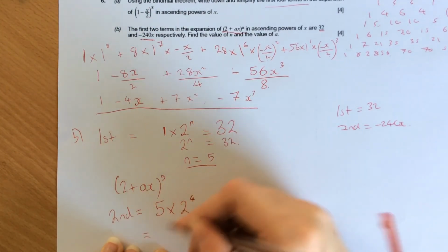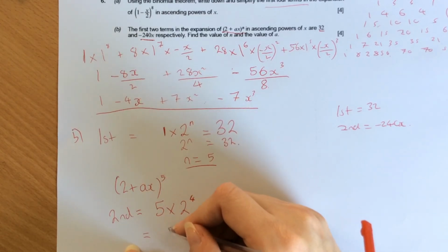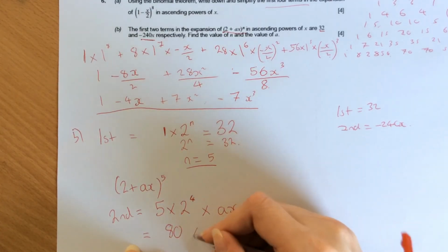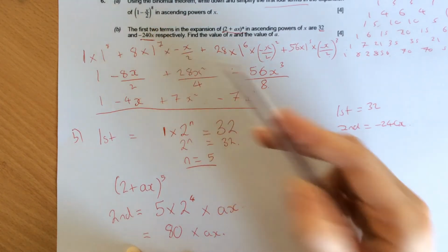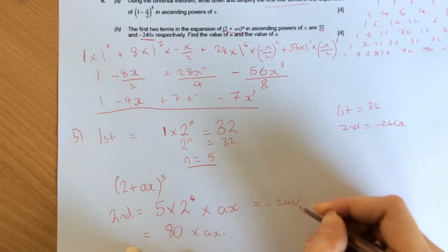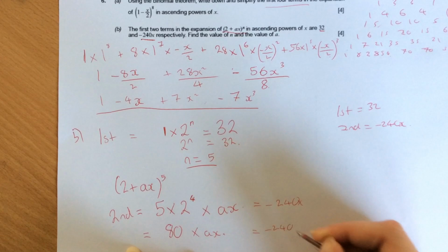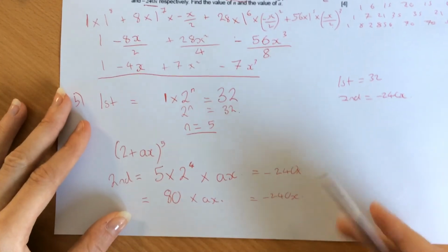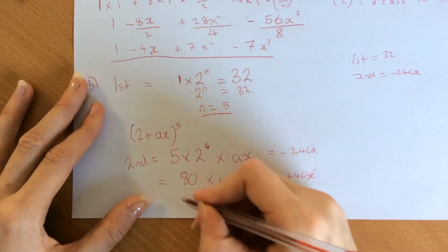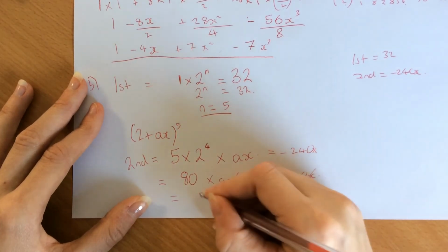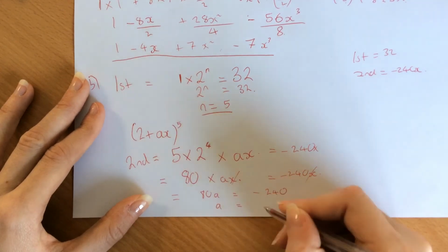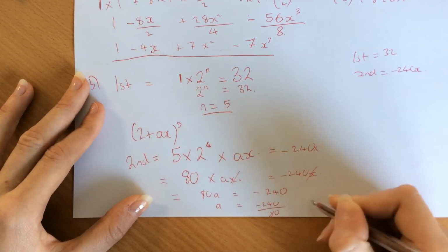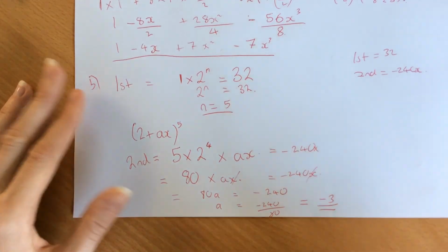So working this out then, it'll be 5 times 16, which is going to be 80, times by ax. And remember, the second one is minus 240x. So we put that equal to minus 240x. Then what we can do, because we've got x in both parts, we can cancel those out. So we're left with 80a equals minus 240. So a is minus 240 over 80, which is minus 3.